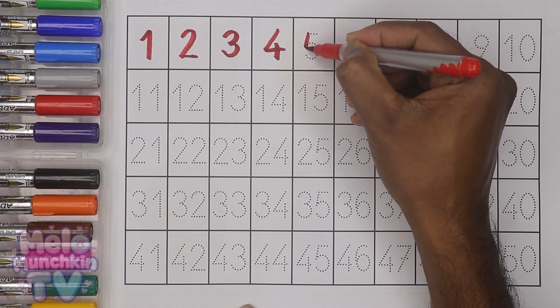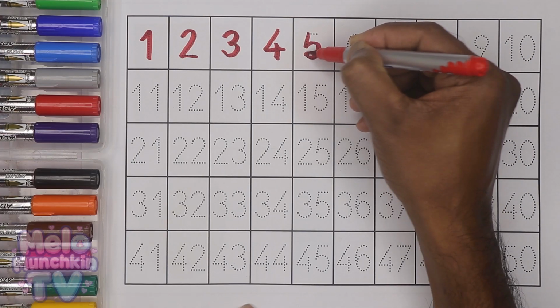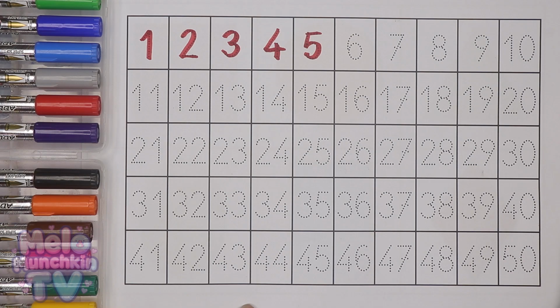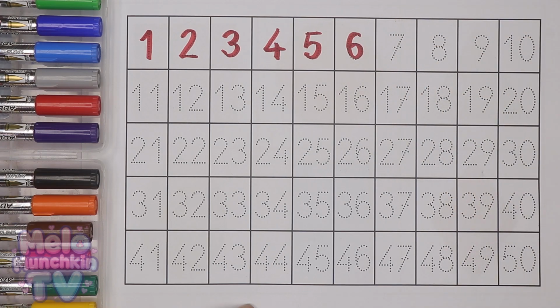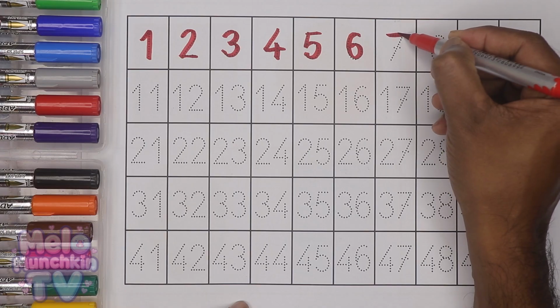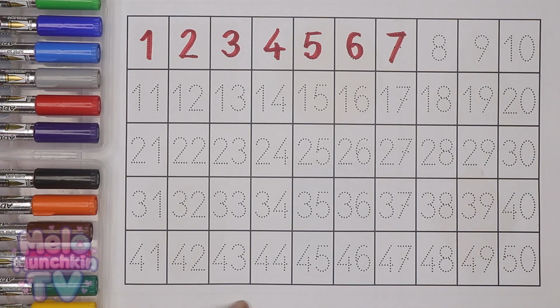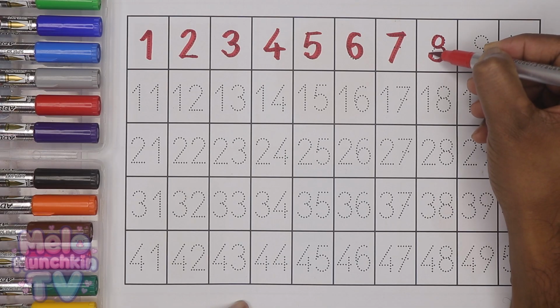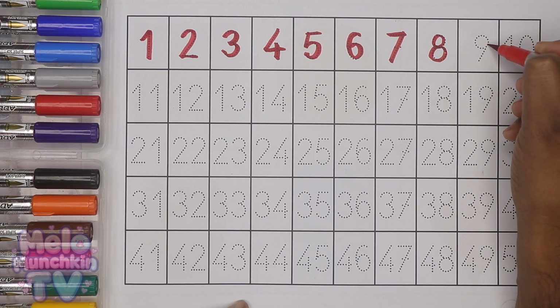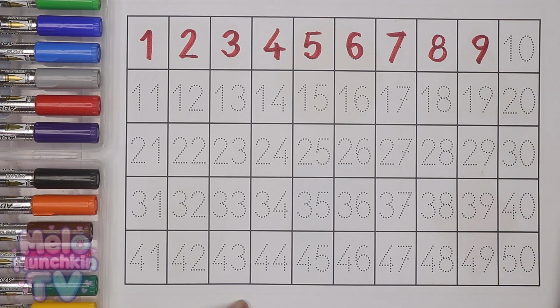This one is number 5. This is number 6. This one is number 7. This is number 8. This is number 9. And this one is number 10.